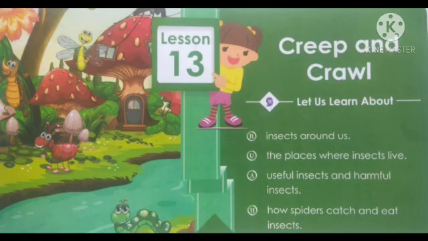Today we are going to learn EVS. Lesson number 13, Creep and Crawl. In this lesson we are going to learn about insects around us, the places where insects live, useful insects and harmful insects, and how spiders catch and eat insects. So let's start with our lesson.